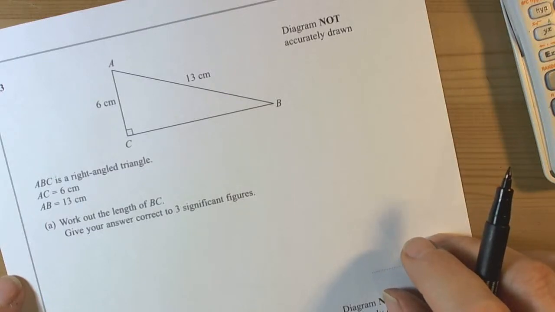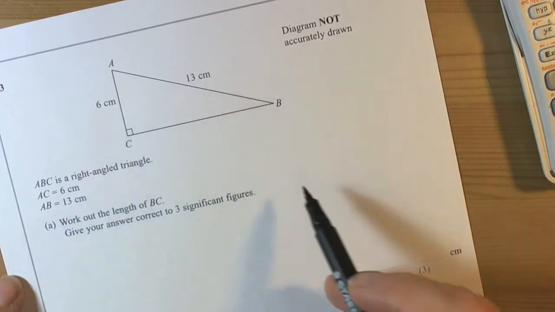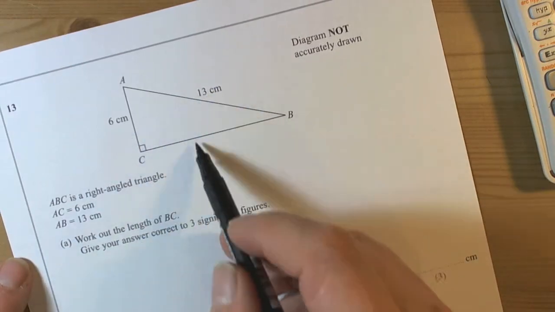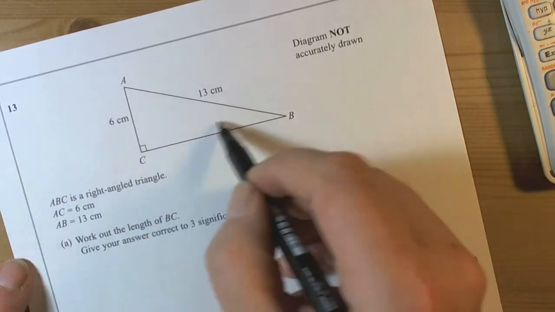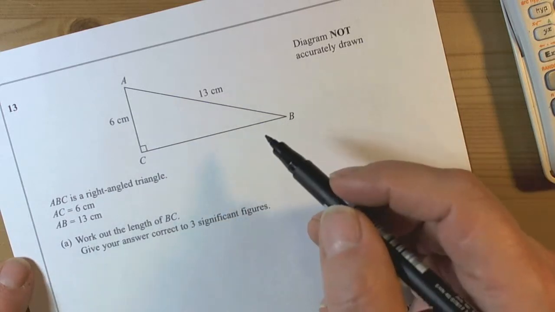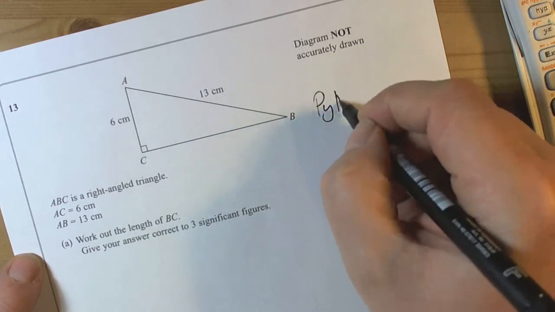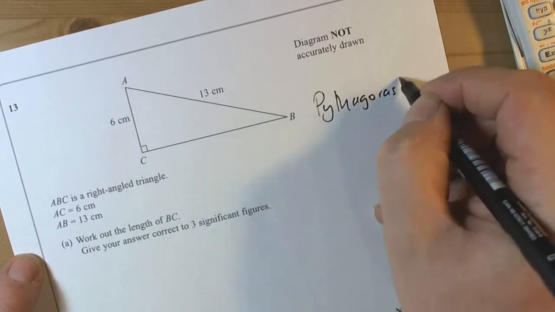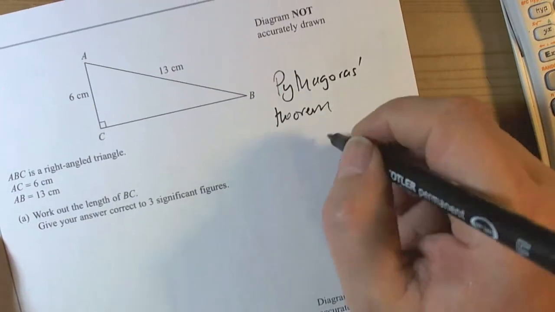Okay, so we've got a question here that is asking us to work with a right angle triangle, and it's given us two lengths and it wants us to find the third length BC. So a right angle triangle with two lengths given to find a third side is always shouting at us, please use Pythagoras. So Pythagoras theorem, again, like all rules and formulas, it's best to write it out.